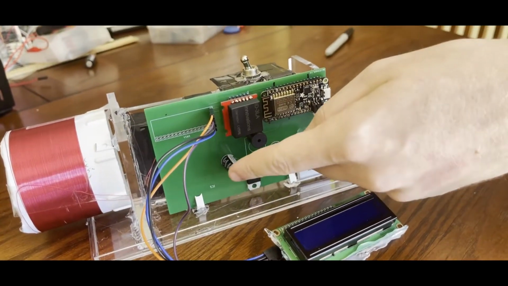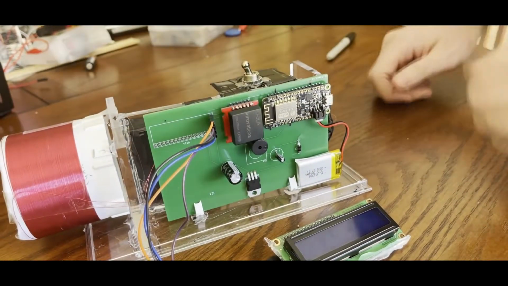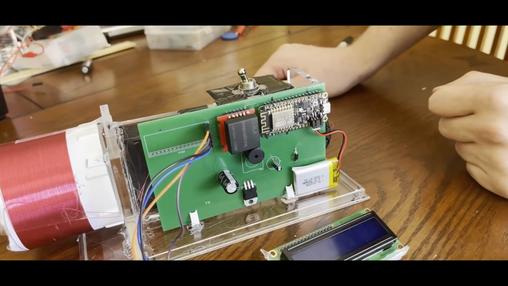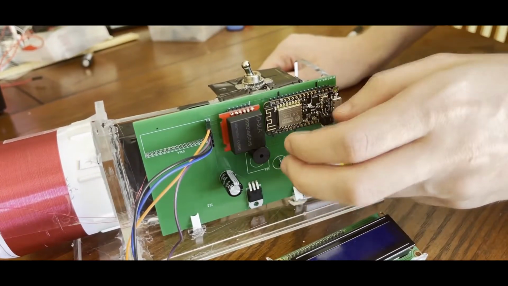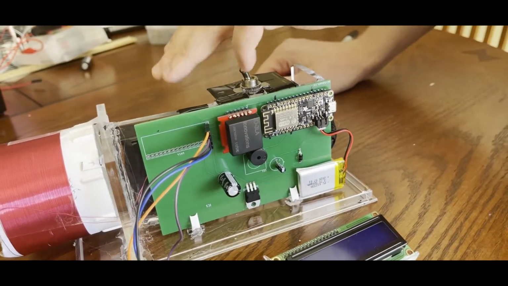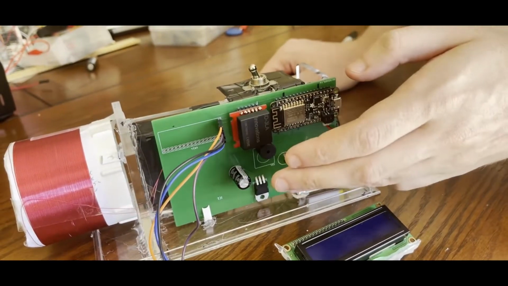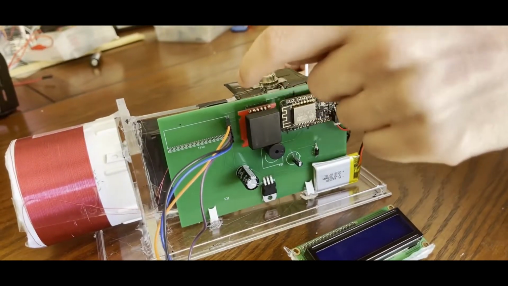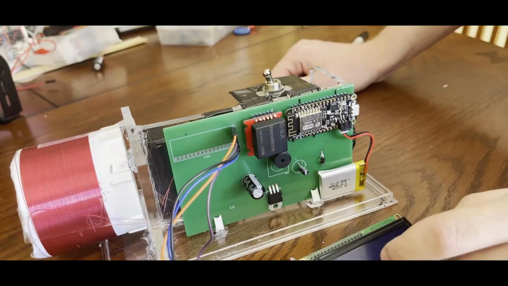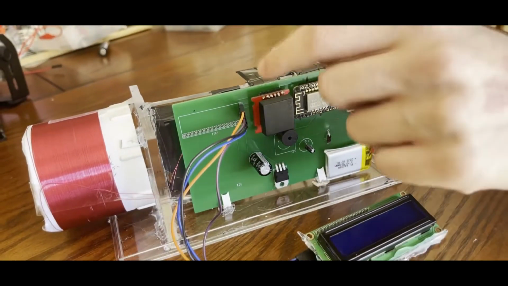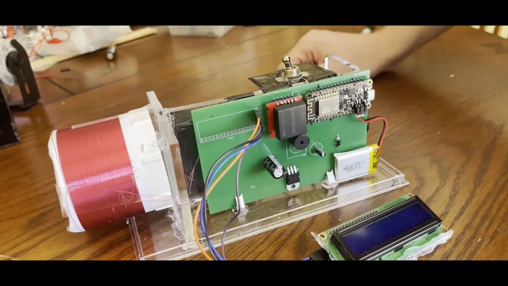They also smooth out the signal, which can boost the antenna in the end. And finally, we have a L7805 voltage regulator, which converts the 12 volts from the battery to 5 volts DC, which is used to power the RFID reader and the LCD screen. And from the reader itself, it powers the antenna.